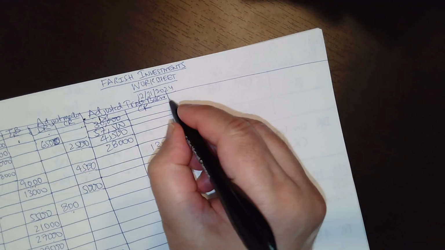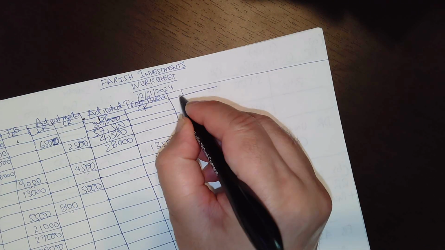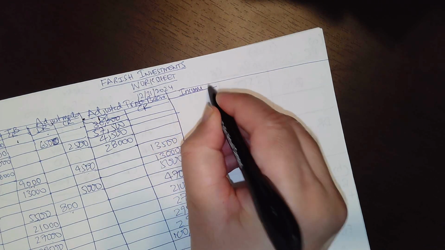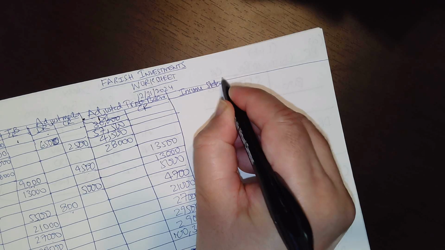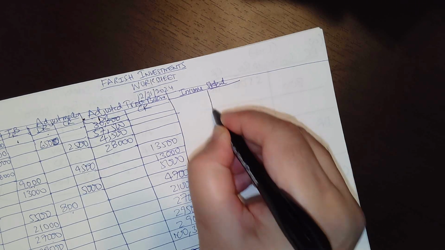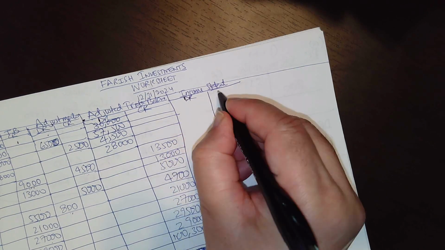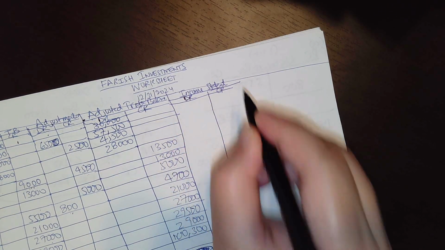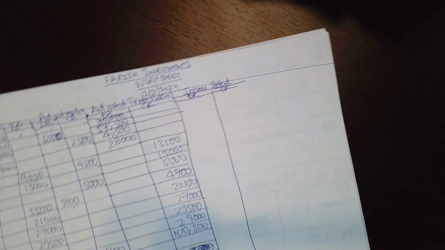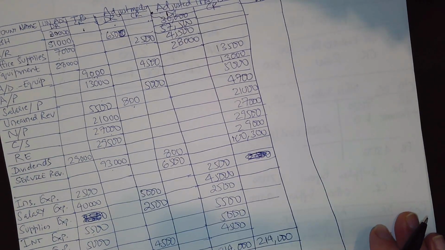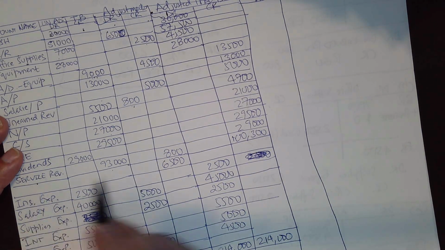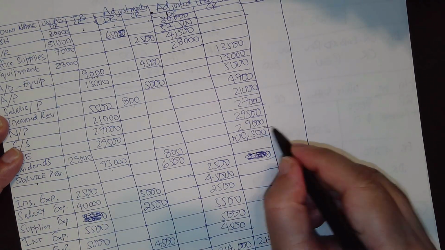All right, so let's make an income statement here. Again, we make two columns, debit and credit. Debit on this side, credit on this side. All right, so the first item on our income statement is service revenue. So here is our service revenue. So I'm going to extend this.